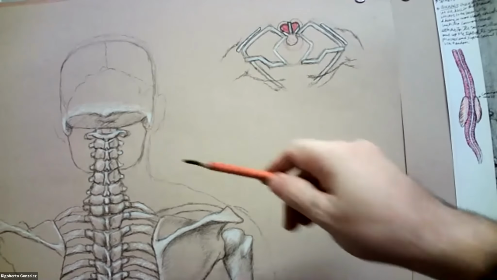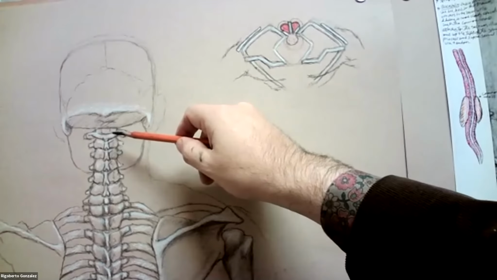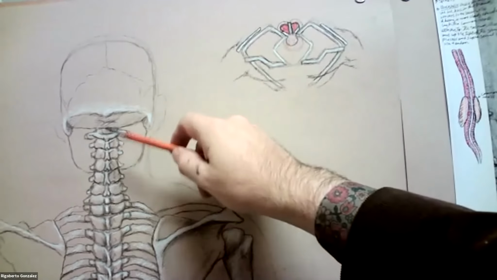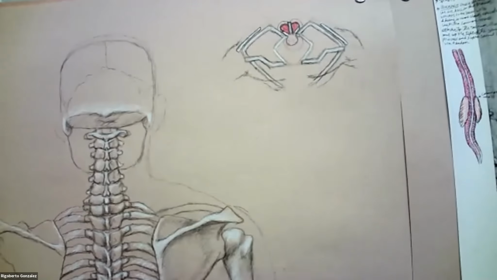And so you want to make sure that you've got a nice drawing here of the spine, like what I've done here.